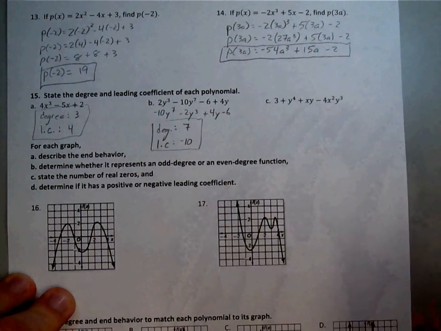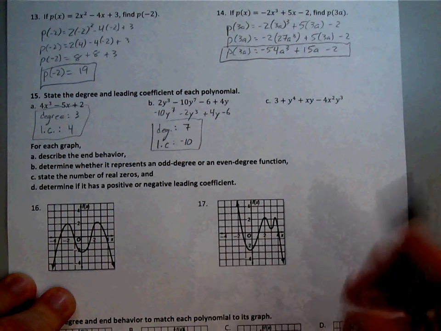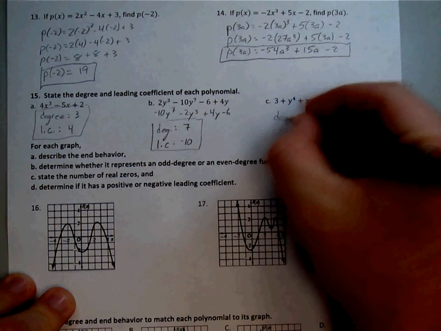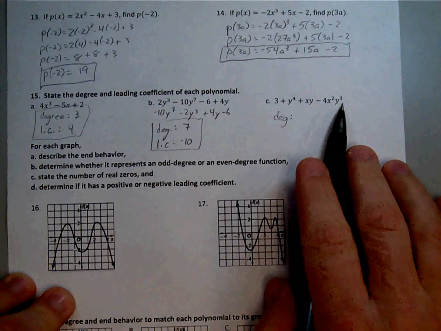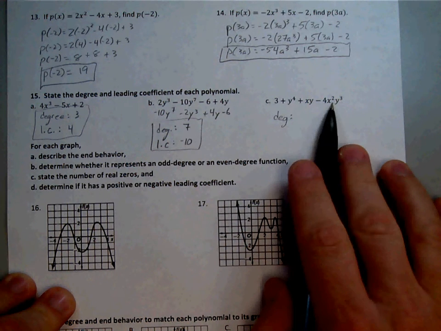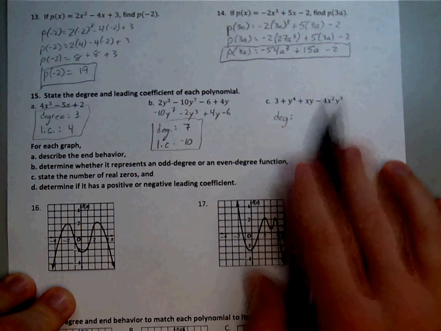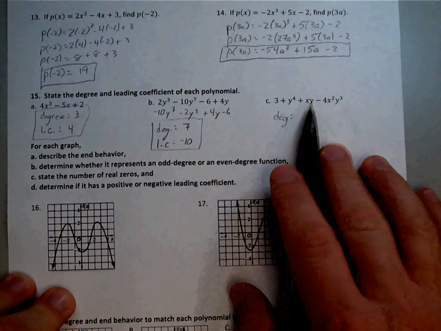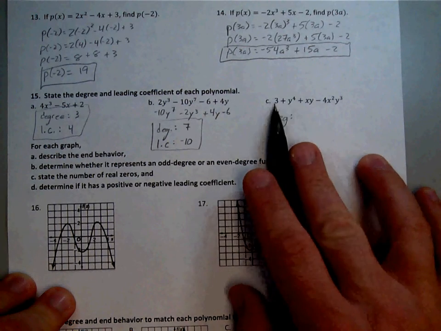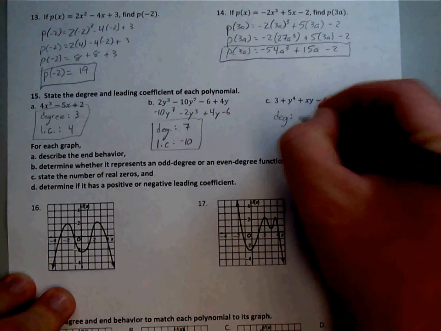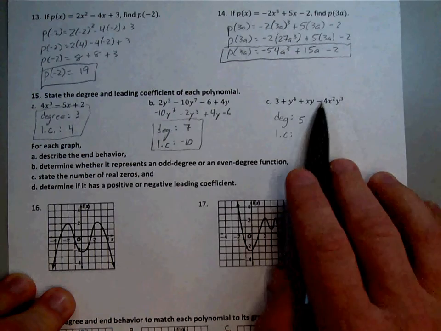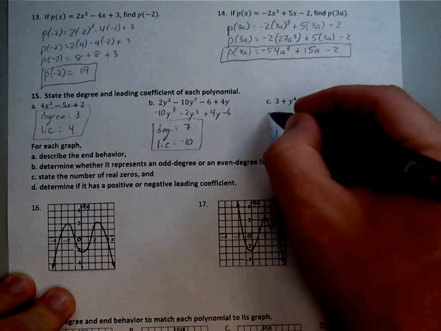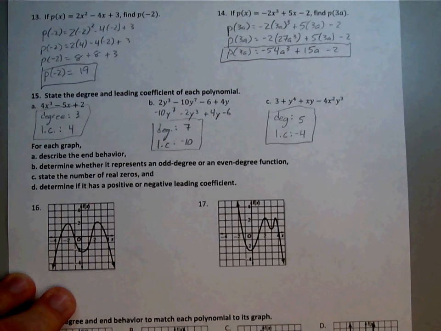Alright, this one's a little funky because we've got multiple variables. So for the degree, that's the largest exponent. When there's two variables, like the x squared y cubed, the x squared has a degree of 2, the y cubed has a degree of 3, so together it's a degree of 5. That term has a degree of 5, this term is a degree of 2, of 4, and 0, so the largest one is 5. And so its leading coefficient, the term that has the 5, its coefficient was -4, so that is the leading coefficient.